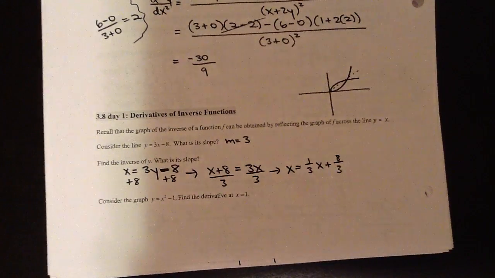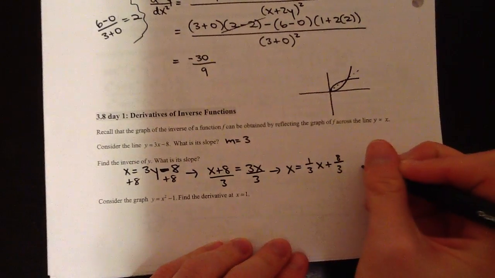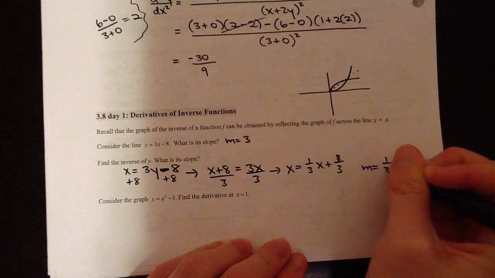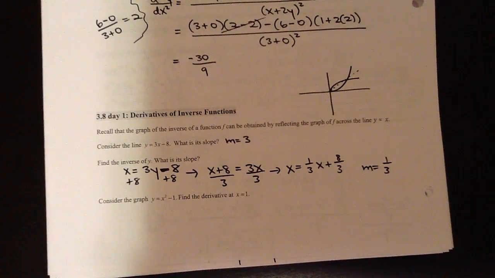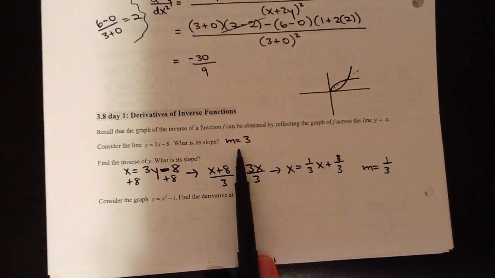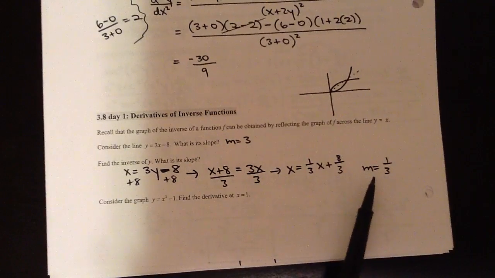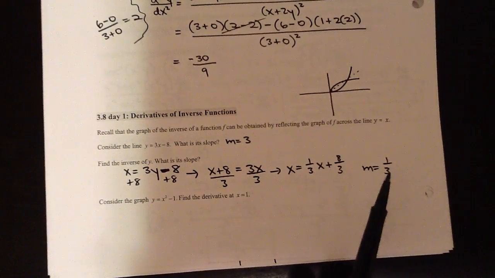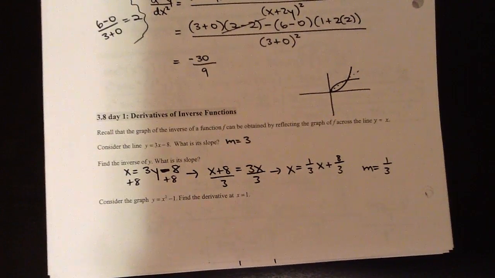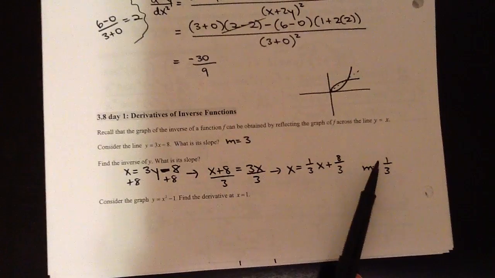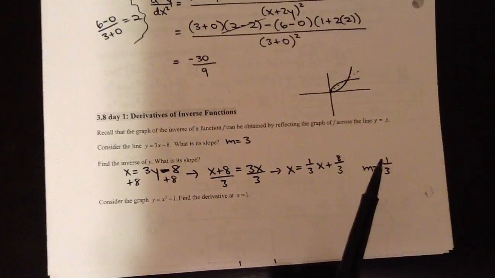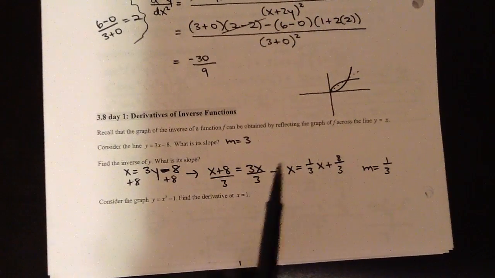So what is its slope? Well, the slope here is 1/3. That's something to think about, something to notice. Normally, if we were in class and we were having a discussion, we would talk about the fact that this function has a slope of 3, this function has a slope of 1/3. How do they relate? They're reciprocals of each other. So the inverse functions have reciprocal slopes. Just a first example to look at with linear functions.